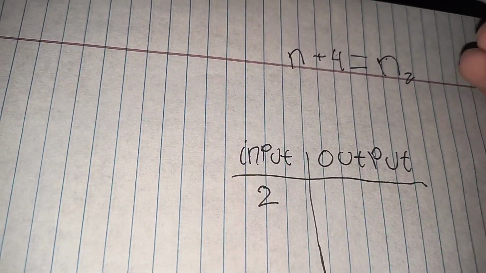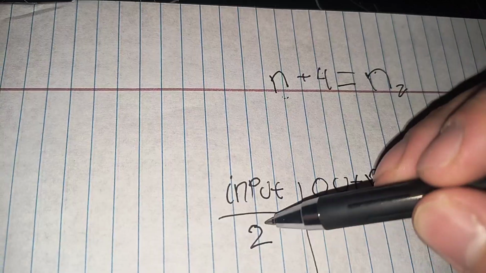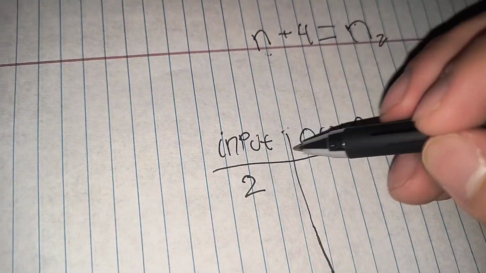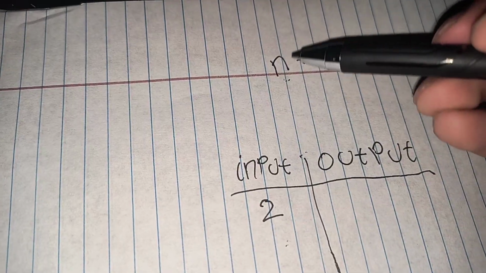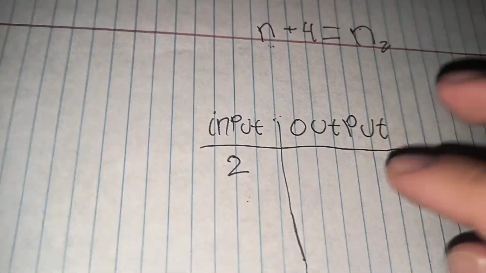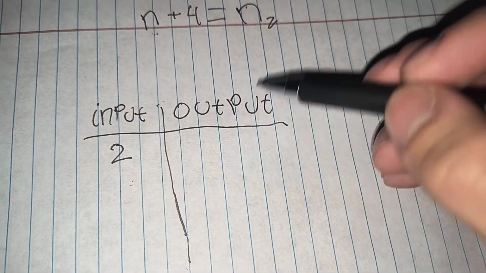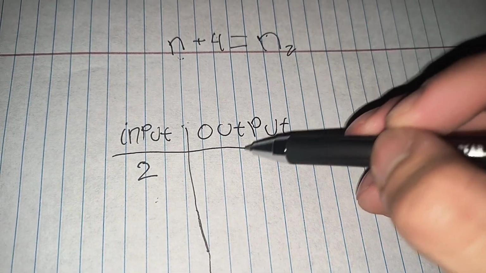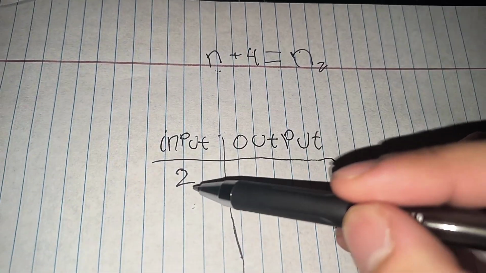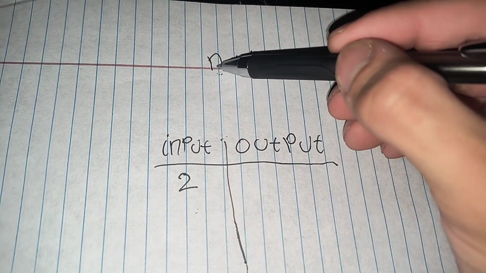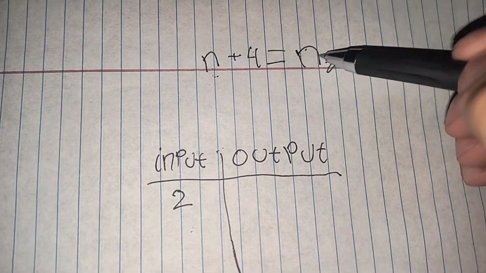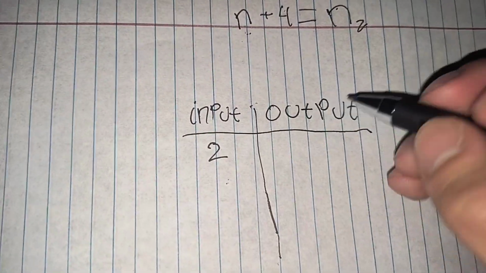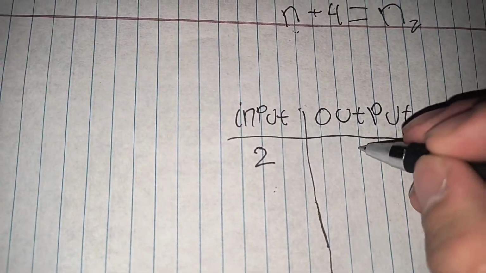And what this means is that this n is this 2. This n represents the input numbers that we're going to put in. And then we're going to add that input number. We're going to add 4 to that input number, and then we'll have this output number right here. And this would be the output number. So in this case, we inputted 2, so n would be equal to 2. Then we add 4 to that 2, so we would have 6. This would be equal to 6. And this is the output.